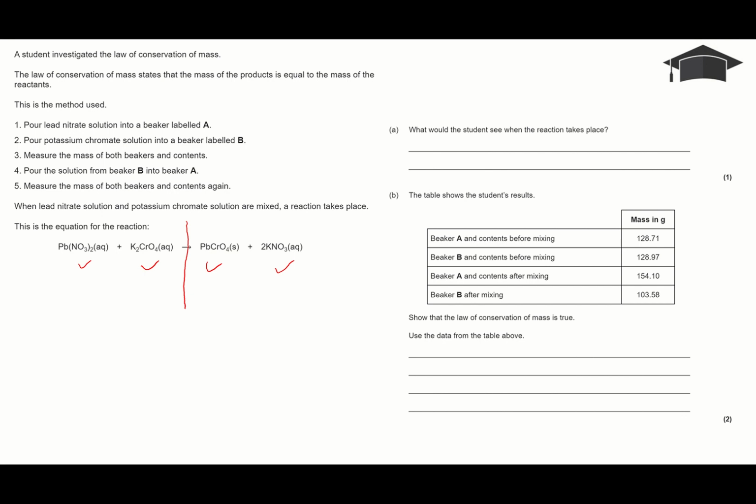What would the students see when the reaction takes place? This is not conservation of mass as such, but it's something we would learn later on anyway. If you notice, it's an aqueous solution, and we have a solid formed. The lead chromate becomes solid, so we would say a precipitate is formed, and that would get you the 1 mark.